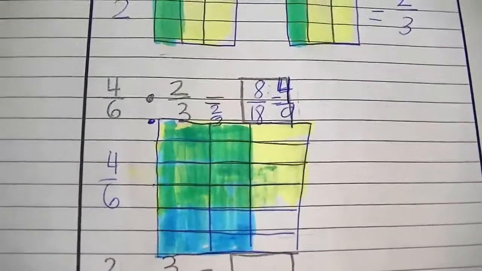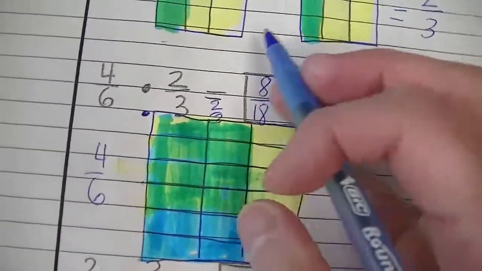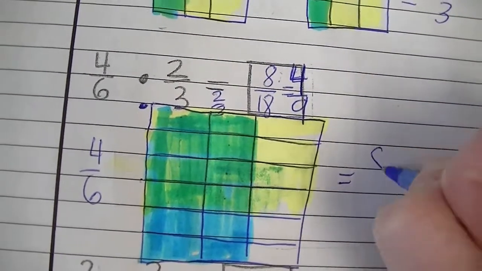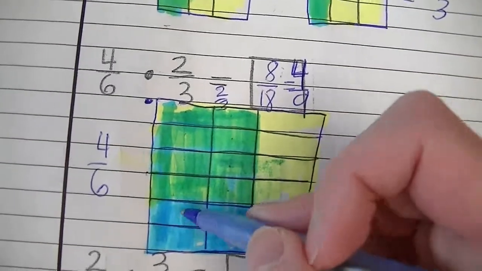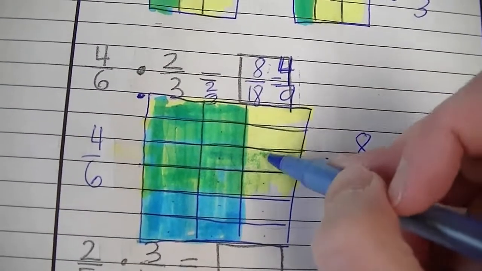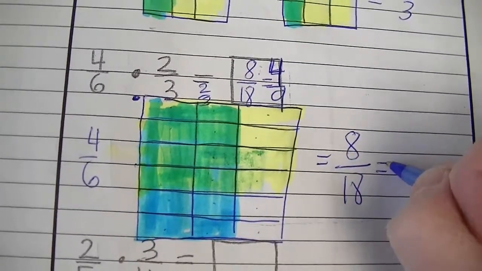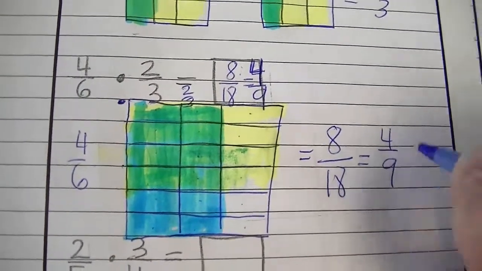Okay, so now looking at this, I see that I have 1, 2, 3, 4, 5, 6, 7, 8 out of 8, 9, 10, 11, 12, 13, 14, 15, 16, 17, 18. 8 18ths, like you see there, which will simplify down to 4/9.